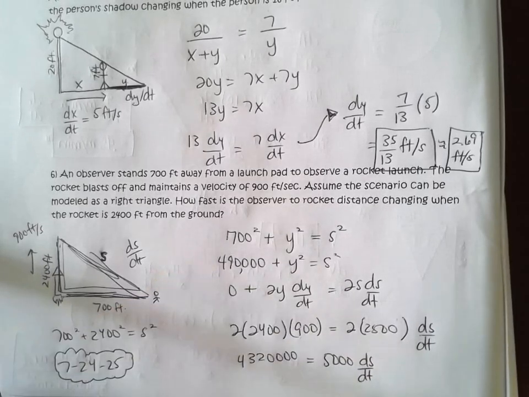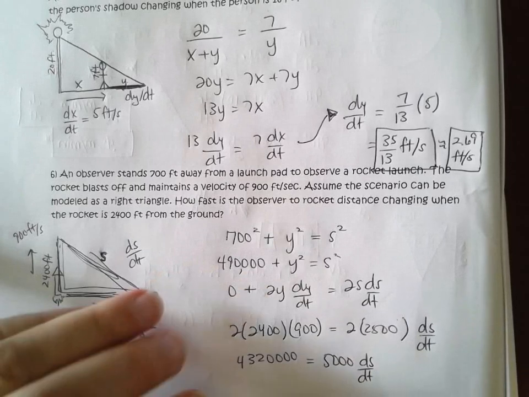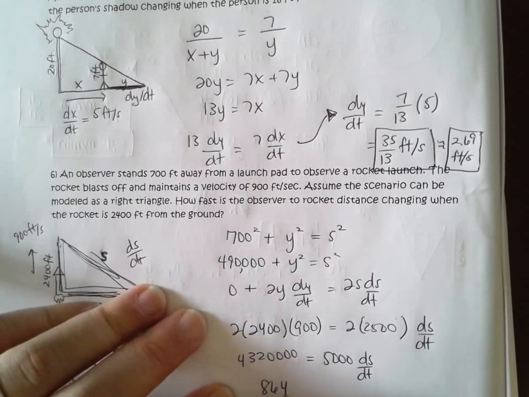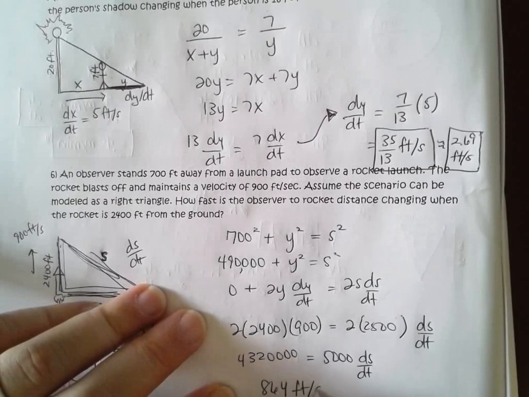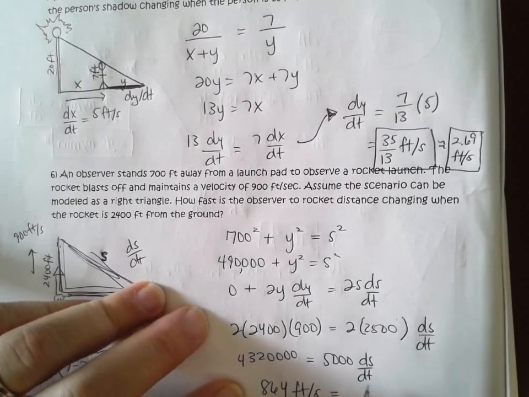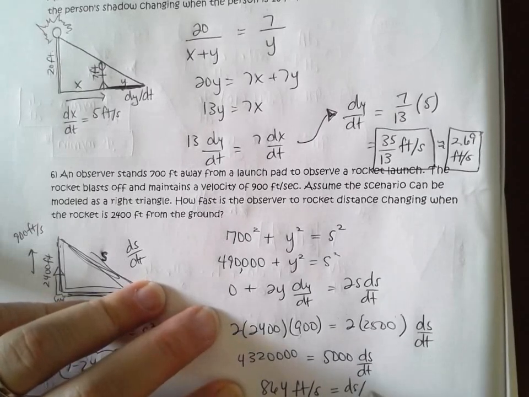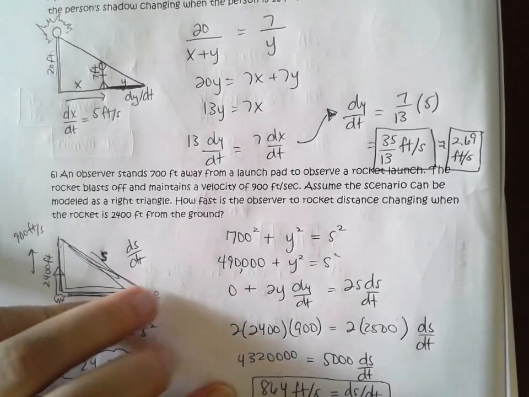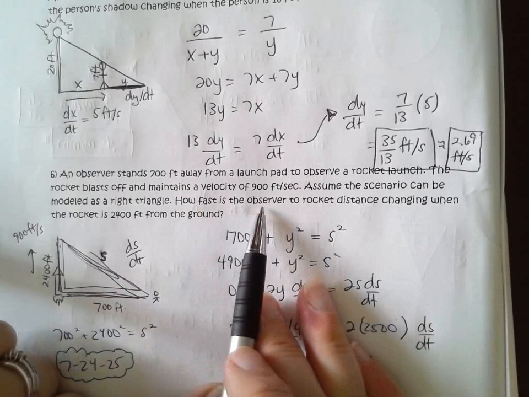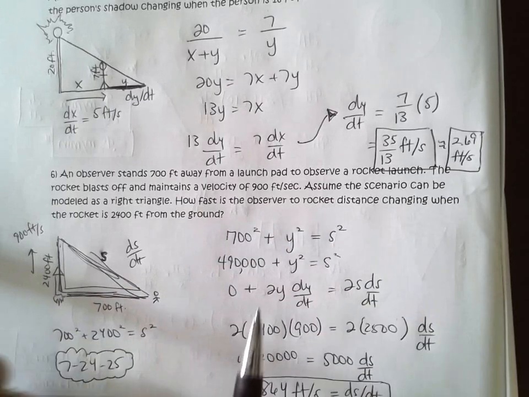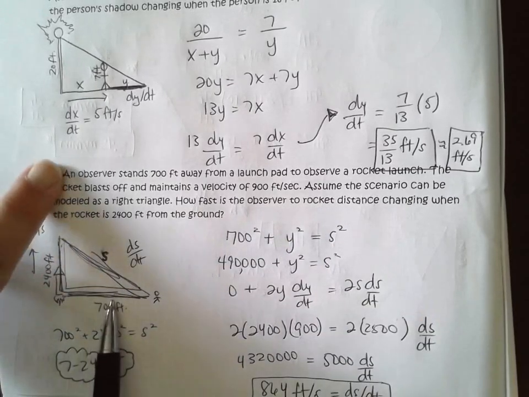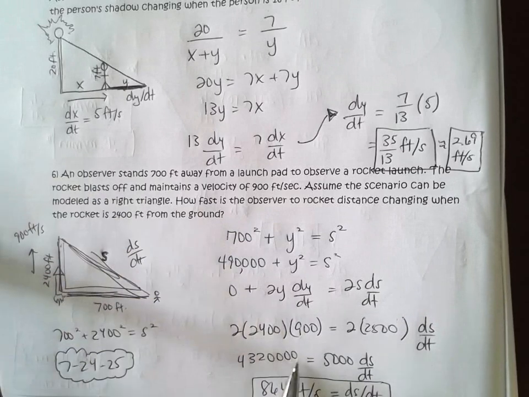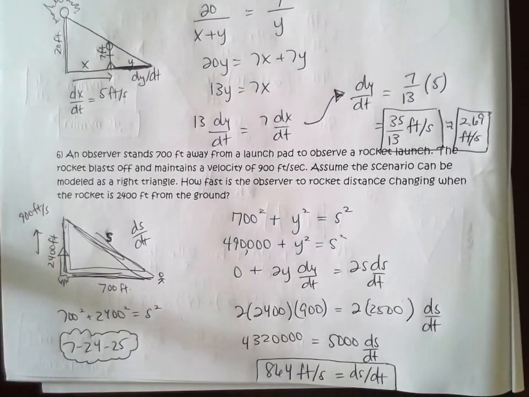If I divide by 5000, I get 864 feet per second, ds dt. And it's a positive number. Does a positive number make sense? It says how fast is the observer to rocket distance changing? It is increasing as the rocket goes up. That s is getting longer. So yes, that would make sense that that's a positive number.